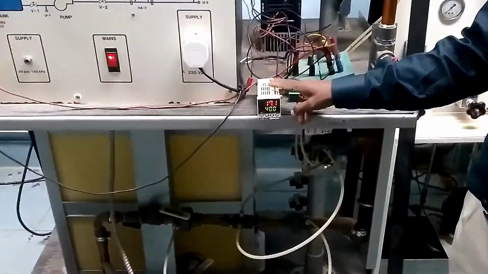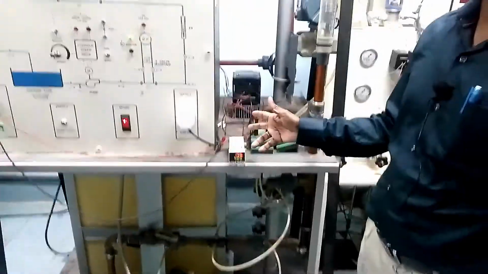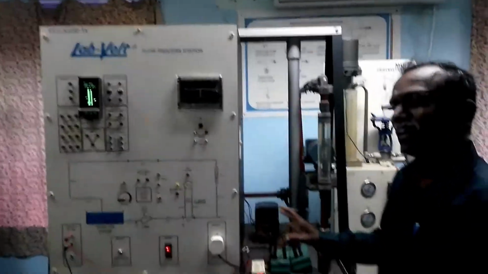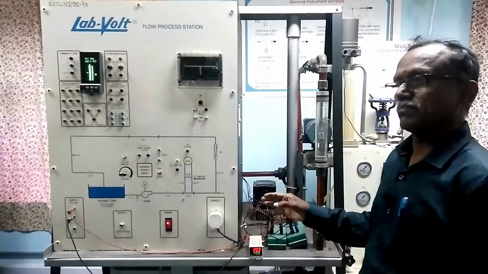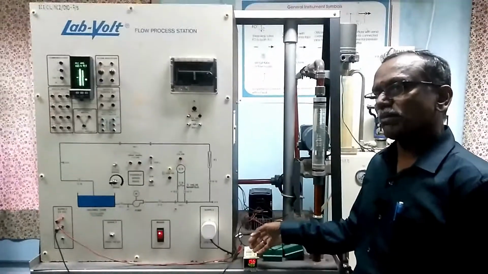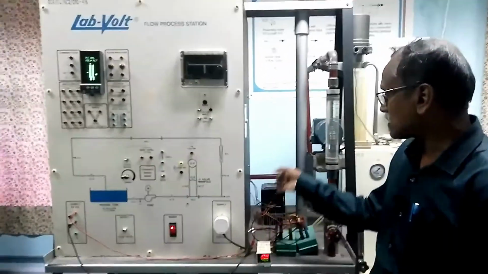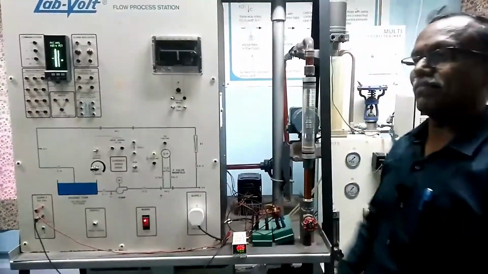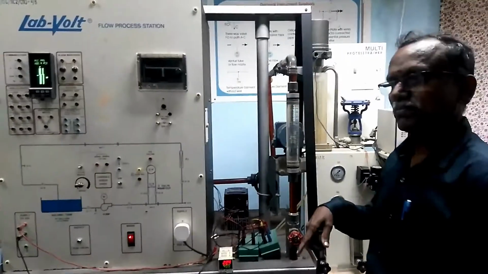If you give the set point to that PID controller, it compares with the actual value, and depending upon the error, the PID controller controls the flow rate through the VFD. So the 4 to 20 milliamps output of the PID controller is given to the VFD. The VFD in turn adjusts the speed of the pump. It is a closed path.